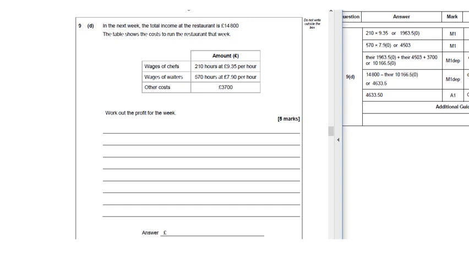Right, okay, question 9D. In the next week, total income from the rest of the table shows the cost of food a week. We've got the wages of the chef, we've got the wages of the waiters, and we've got other costs. You can see there how the chef is.